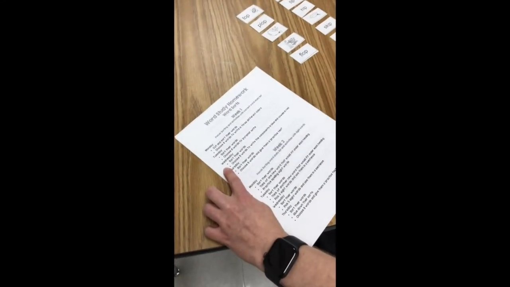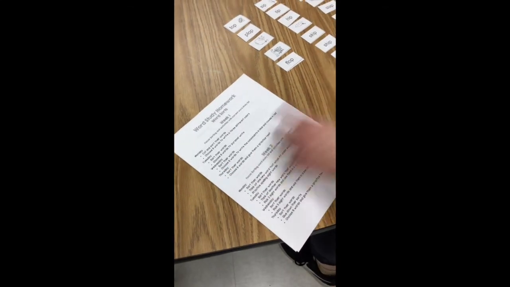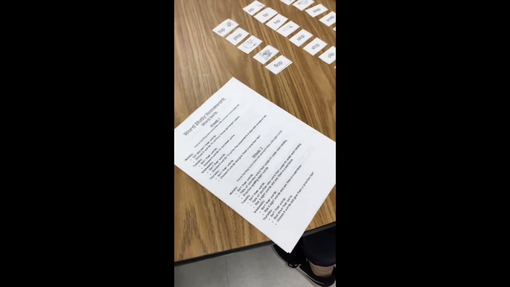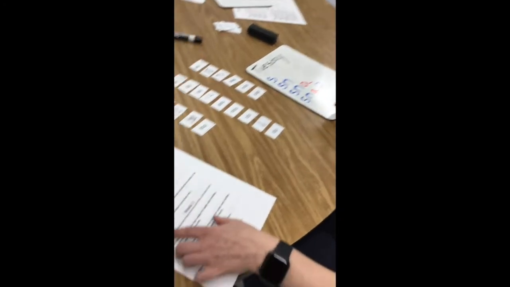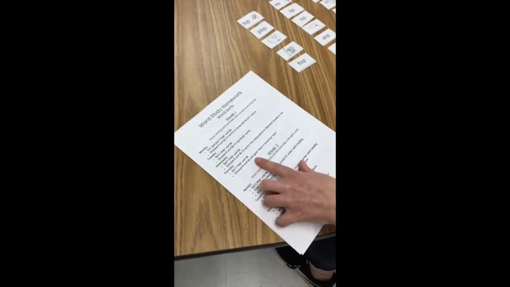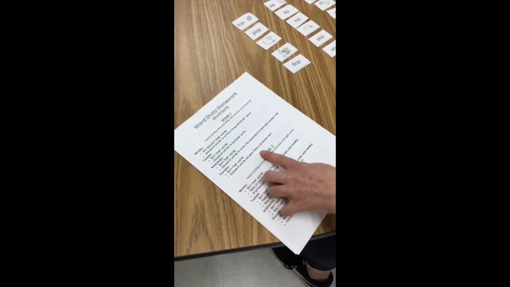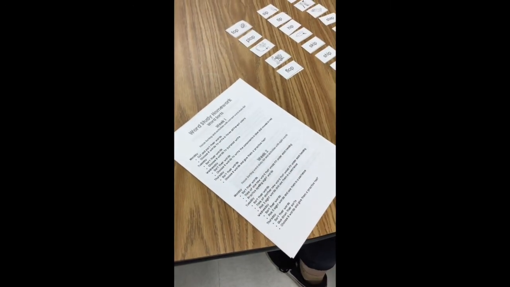Wednesday, you're going to sort again. Choose 8 words to write the consonants in blue and vowels in red. So it's going to look like this, but they don't have to do the pyramid. They can just write the words 8 times with blue and red. And then sort their words again on Thursday. Choose 8 words, and you can give them a practice test.